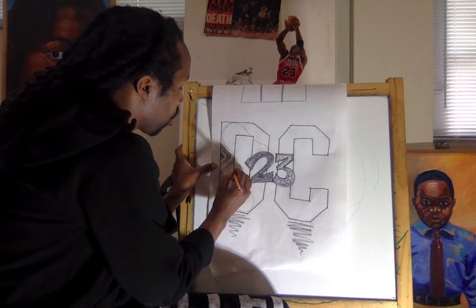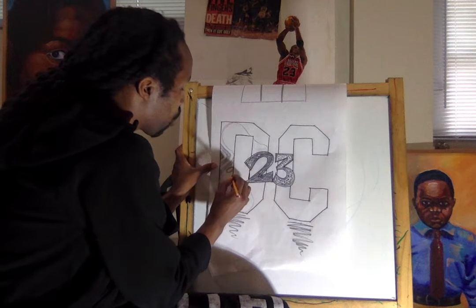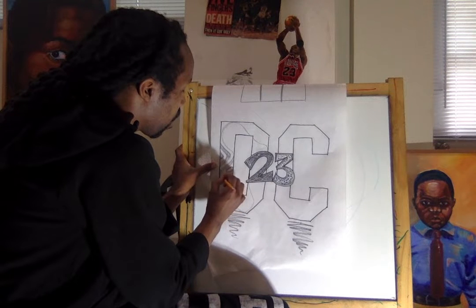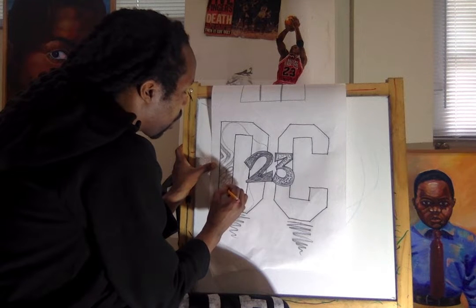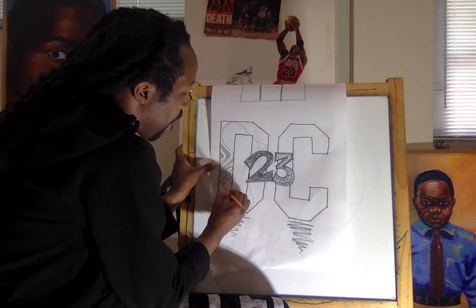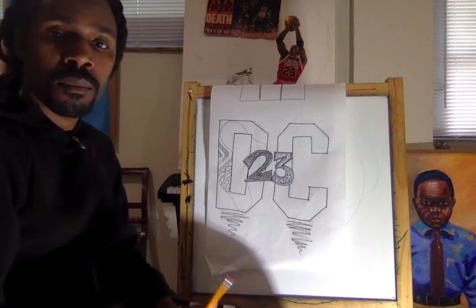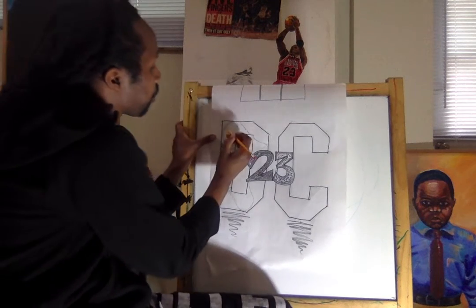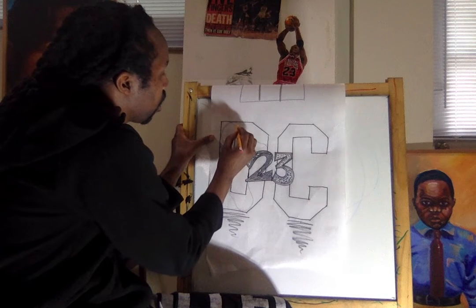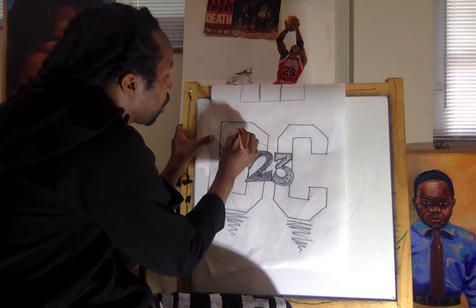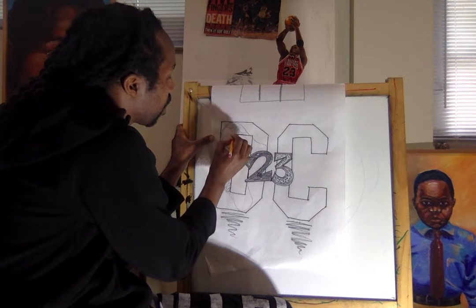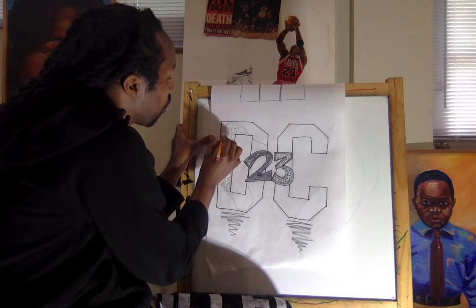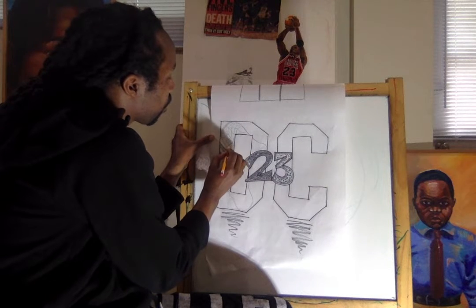What if you have circles or ovals that could represent a pattern in your work? Okay. What if you had checkers or plaid or patterns such as that? And then you shade it in.